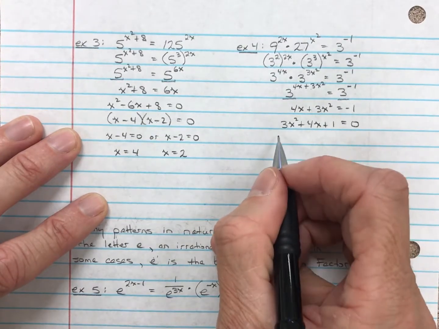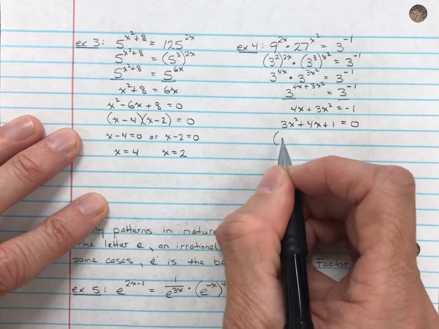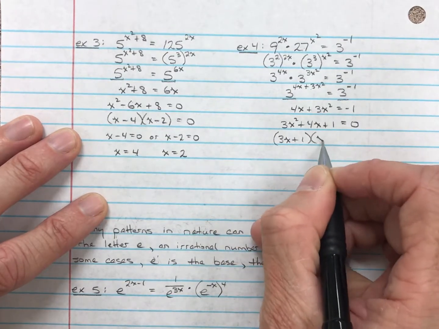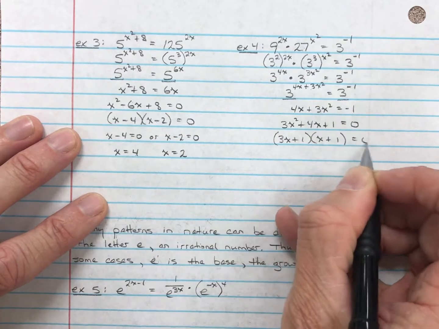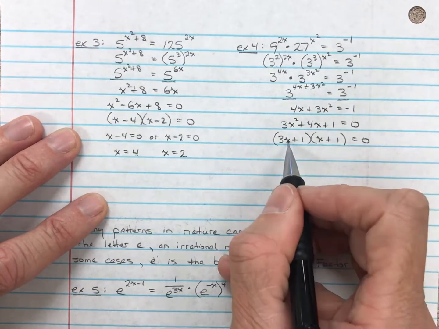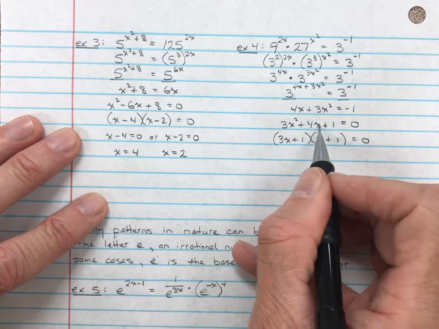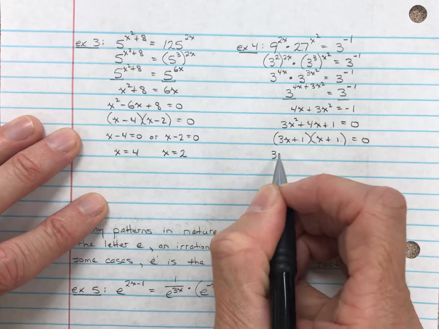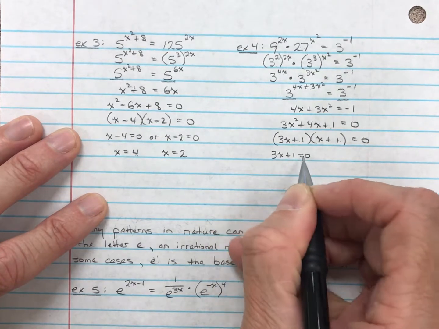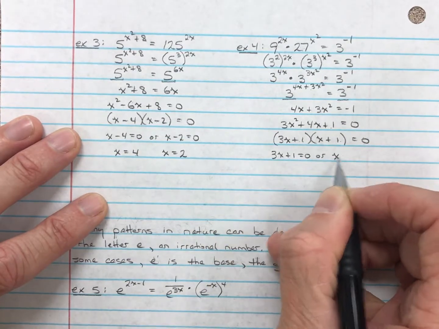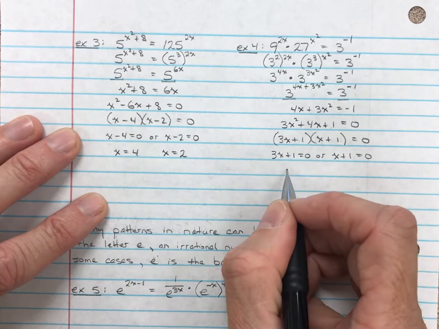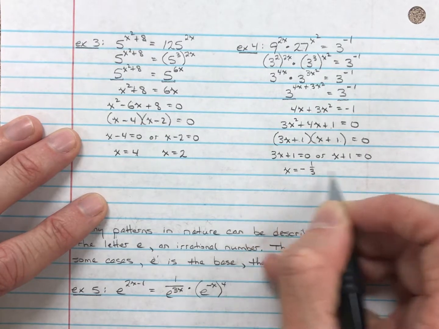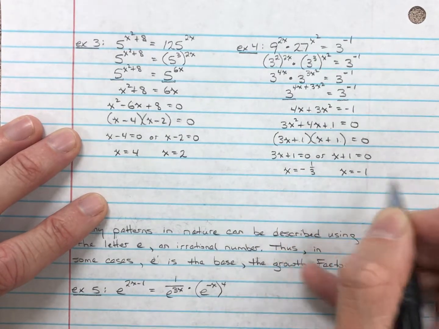This one's also factorable, or you can use the quadratic formula. This one factors into 3x plus 1 times x plus 1. 3x squared plus 3x plus x is 4x. Positive 1 times positive 1 is 1. So I know either 3x plus 1 equals 0 or x plus 1 equals 0. Well, here x equals negative 1/3, and here x equals negative 1.